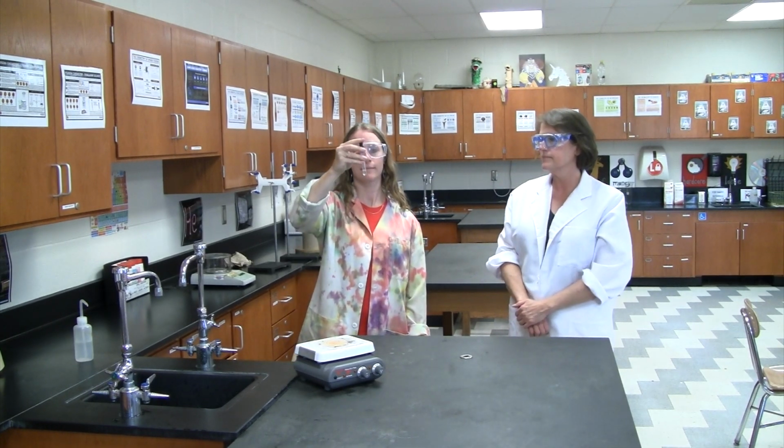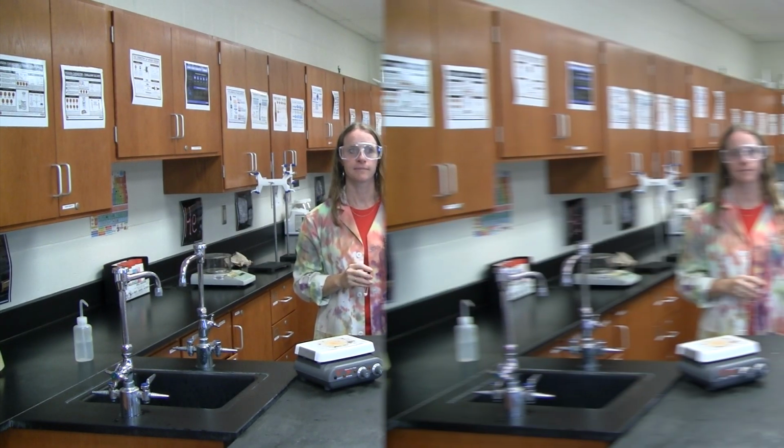H is glycerol and ethanol. No layers. I is glycerol and acetone. Layers. J is naphthalene and distilled water. Crystals. K is naphthalene and ethanol. Crystals. L is naphthalene and acetone. No crystals.